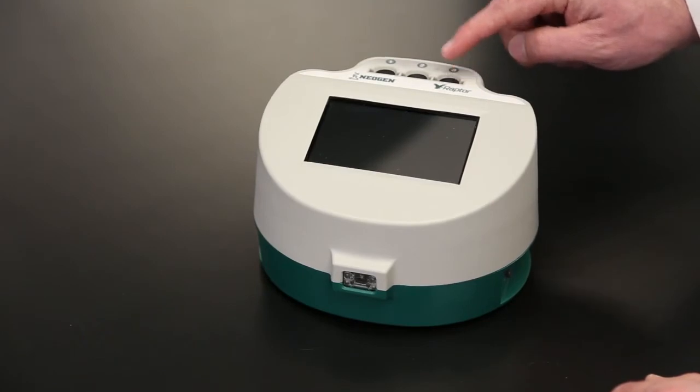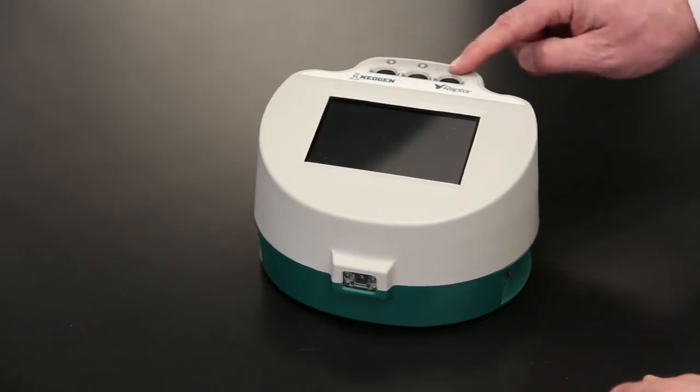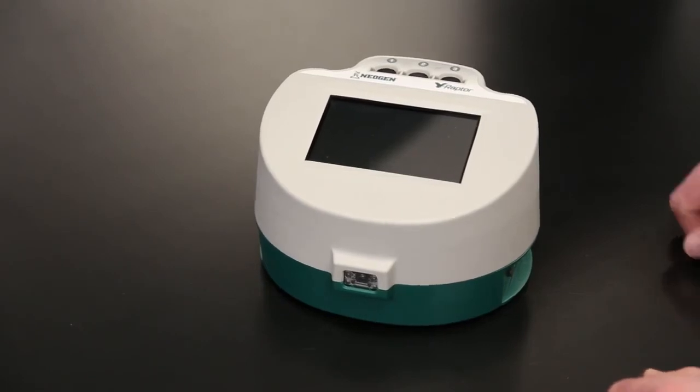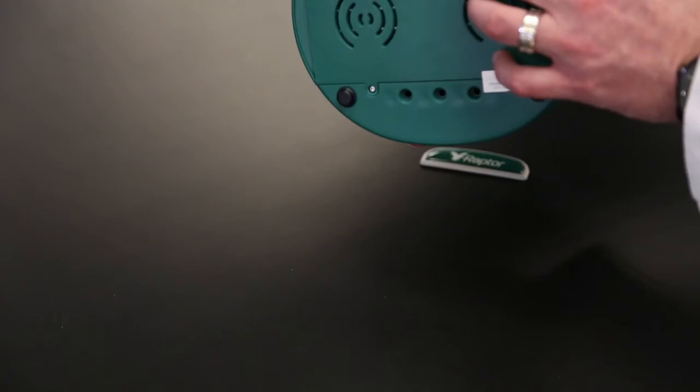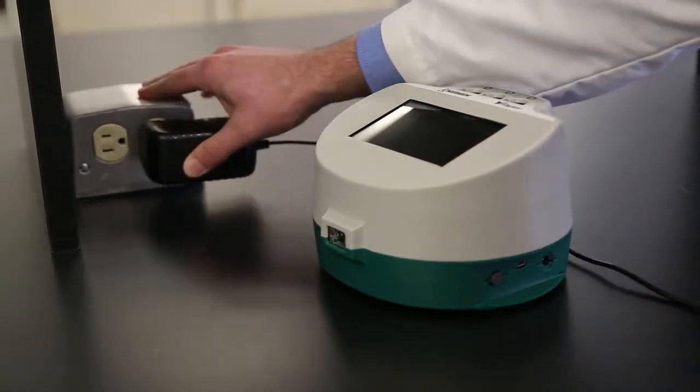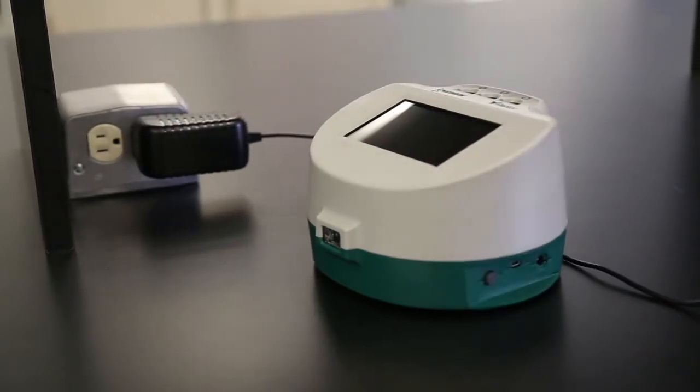Each port can test a unique milk sample simultaneously and independently. It's like having 3 readers in one. Any milk accidentally spilled into the ports flows out through these 3 holes without damaging the Raptor. To power the unit on, plug the power supply into an outlet, then into the power input.